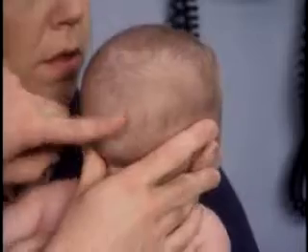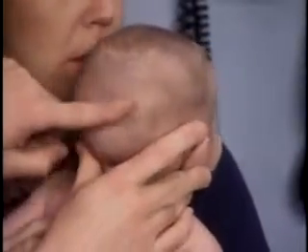Assess the symmetry of the skull. Several conditions can cause asymmetry of the skull in newborns and infants. Some are normal or benign, while others reflect underlying pathology.